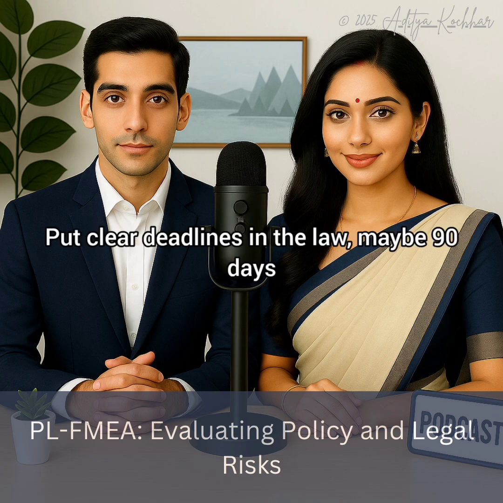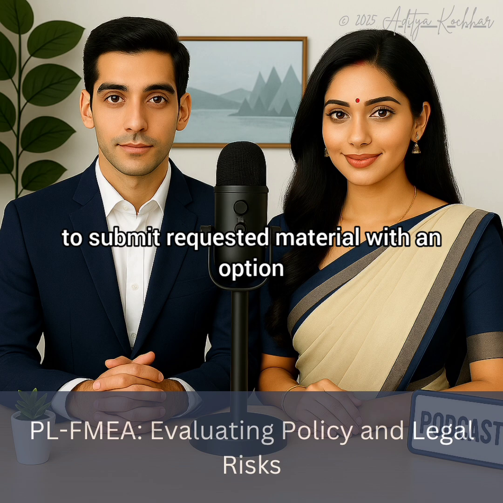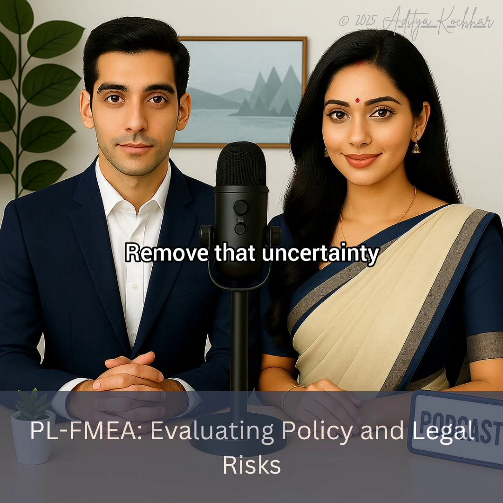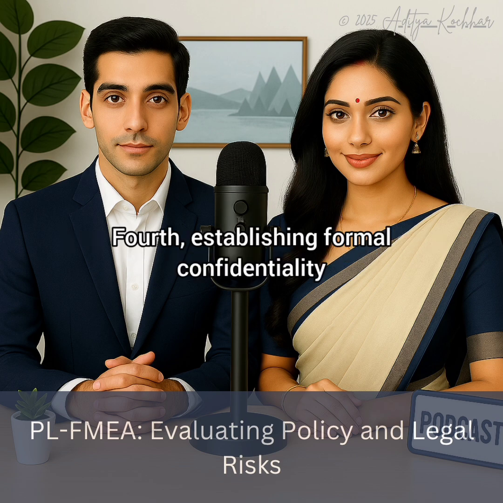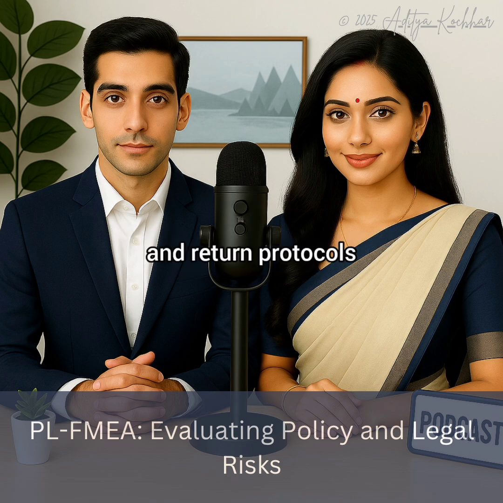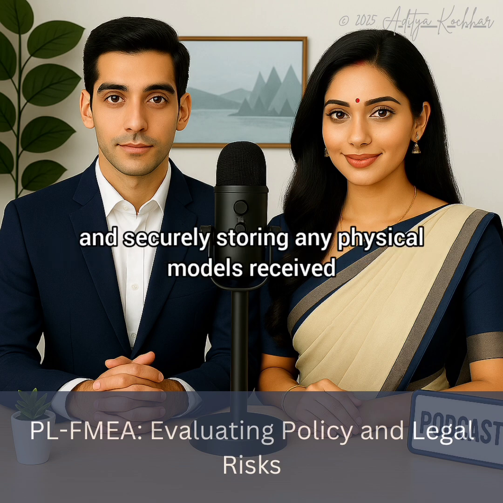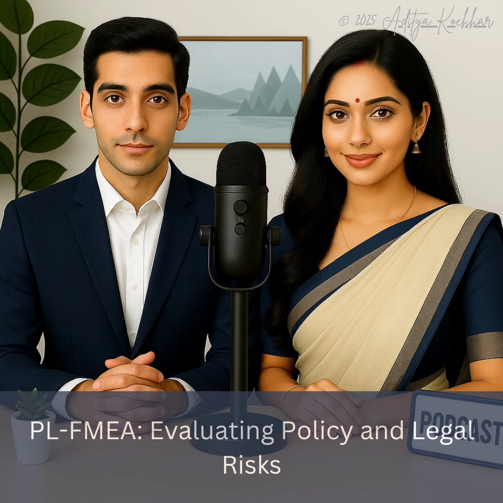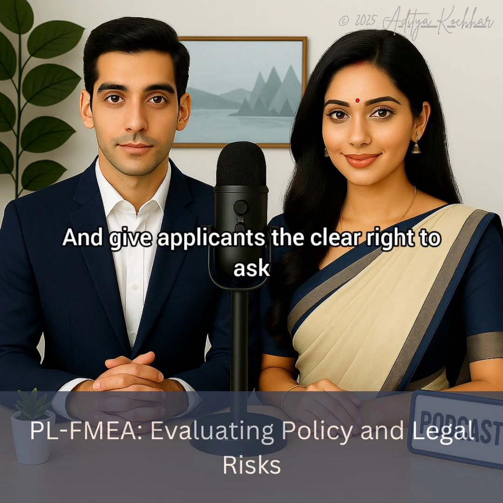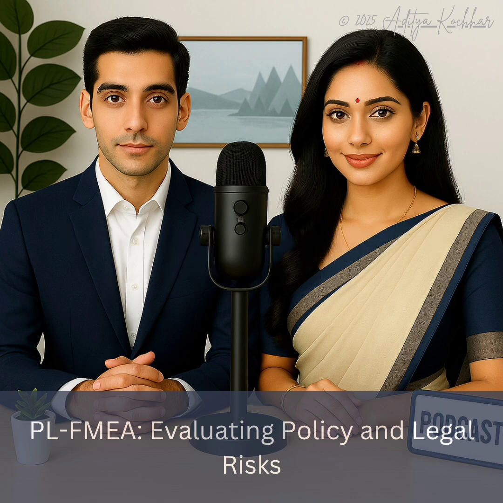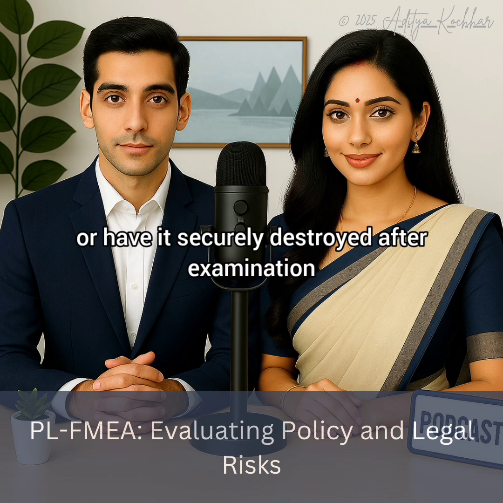Third, introducing standardized timelines. Put clear deadlines in the law, maybe 90 days to submit requested material, with an option for a 30-day extension. Removes that uncertainty. Fourth, establishing formal confidentiality and return protocols. Mandate strict procedures for handling and securely storing any physical models received. And give applicants the clear right to ask for their model back or have it securely destroyed after examination.